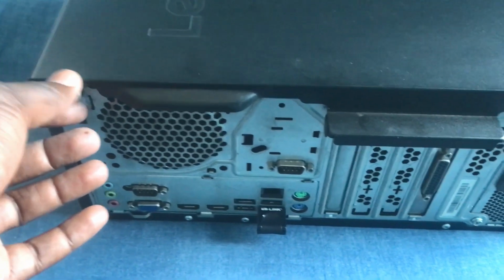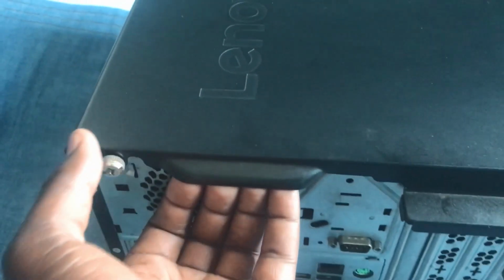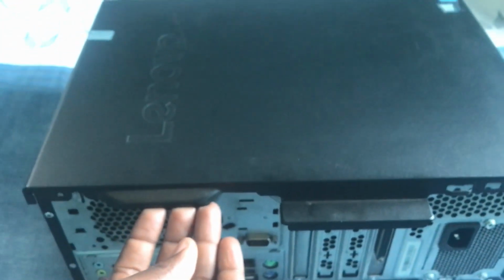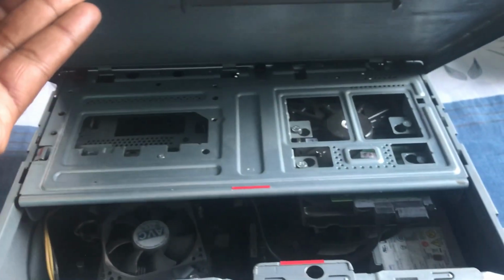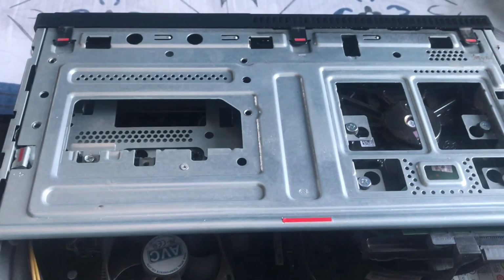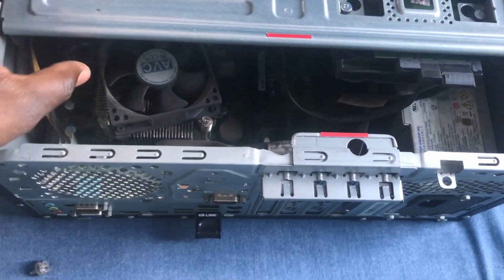So as you can see, that is the CPU. Most of them you just have one side that slides off. Once you pull it, it will open as such. Once we remove that, that's the system unit. So let's get to open it further.